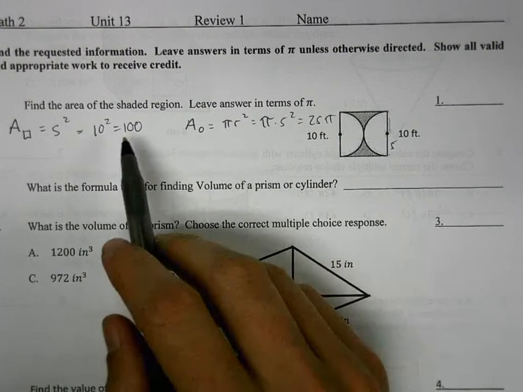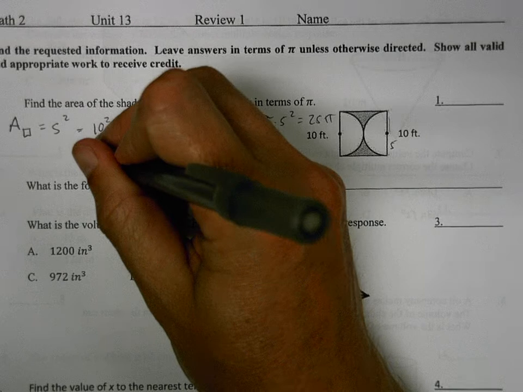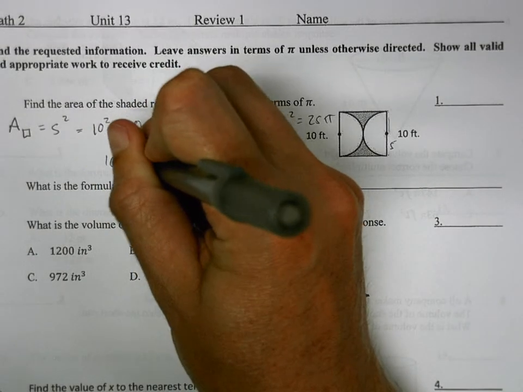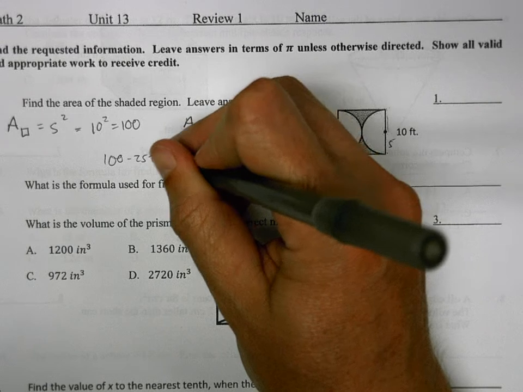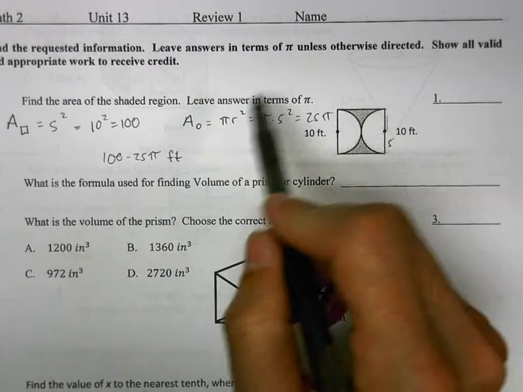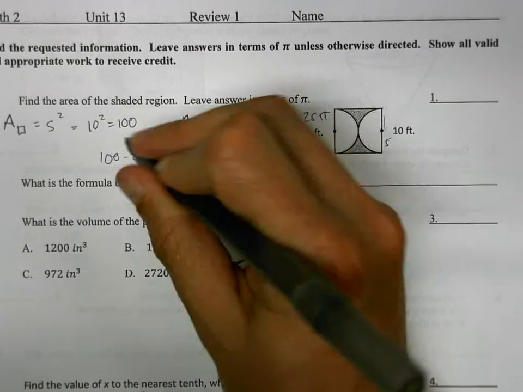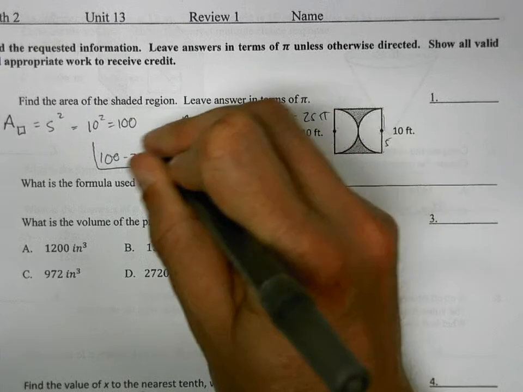So it's the area of the box minus the area of the circle, which is 100 minus 25 pi. And we need to include our units, which is feet. And because we're looking for area, we need to make sure that the units are squared. And that's our answer.